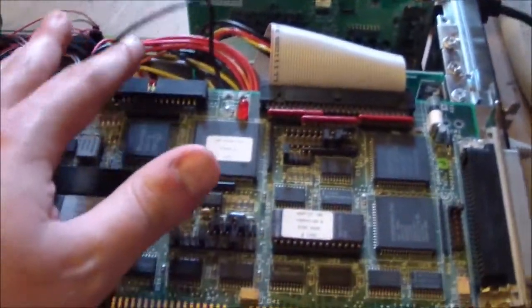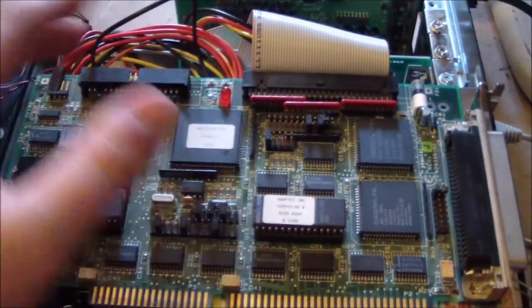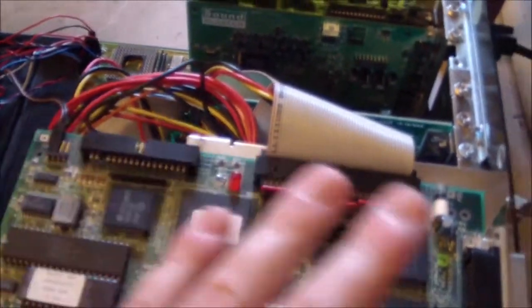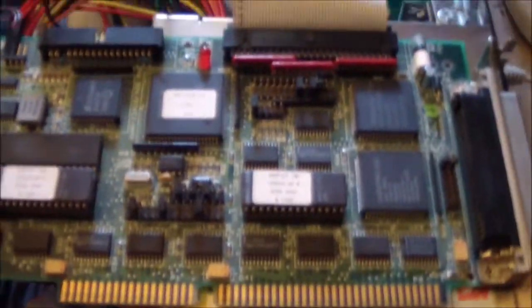This one has a floppy controller, although right now I have it disabled. I have another card with a floppy controller on it. I'm not quite sure why I did that. This is the ISA controller card, but right now it's just controlling my floppy. I don't know why I did that, but if you wanted to use the floppy controller on the card, you shouldn't have any problems with it.